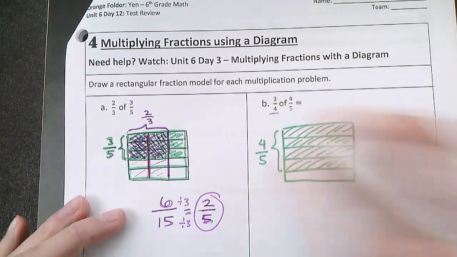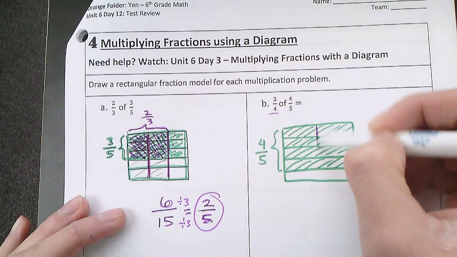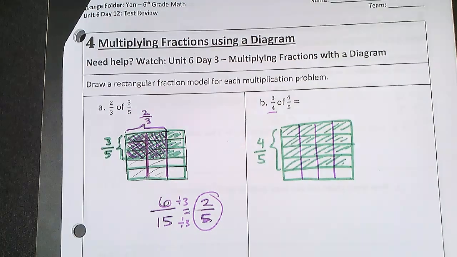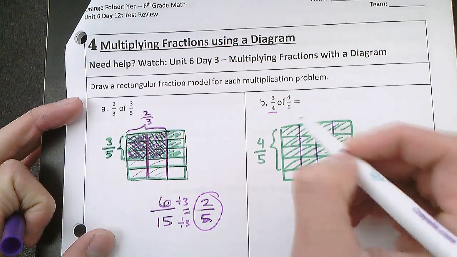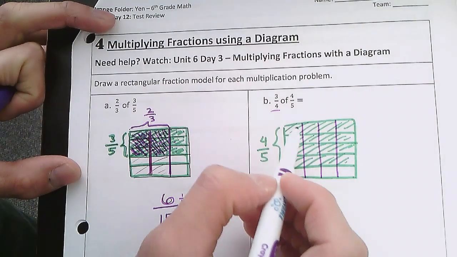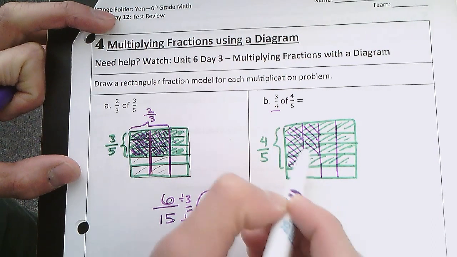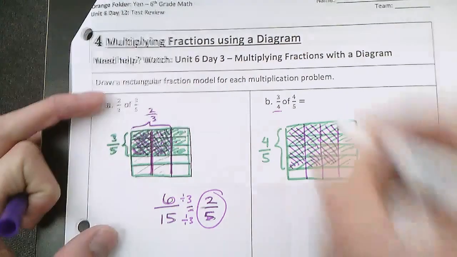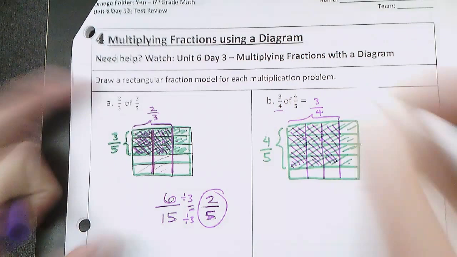So we have to split it into fourths. I'll draw my fourth lines going vertically. Okay, so now it's split into fourths. And of those fourths, I want 3/4. So 1/4 is here. This is all 1/4. 2/4 is here. And then 3/4 is right here. Right, so that's 3/4 right there.